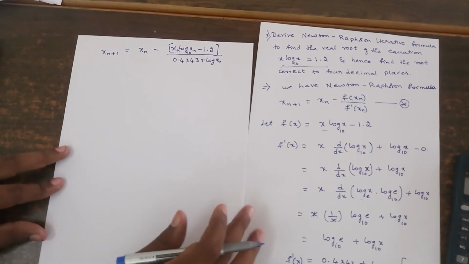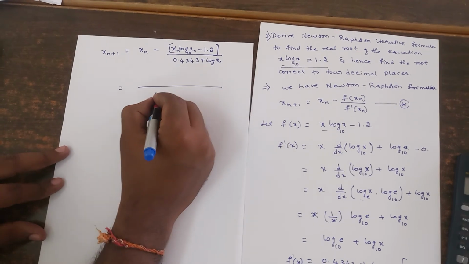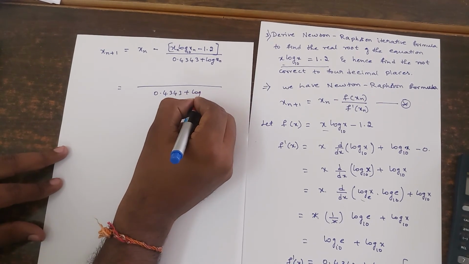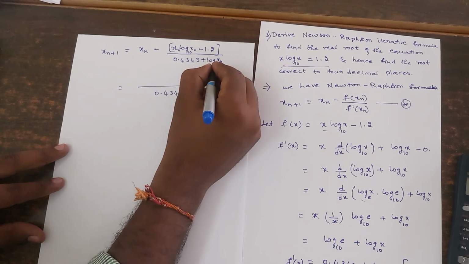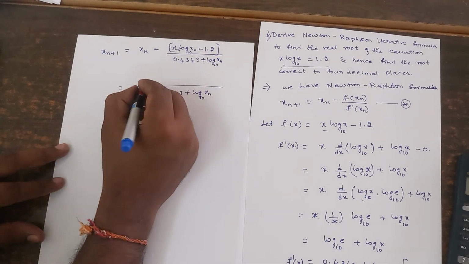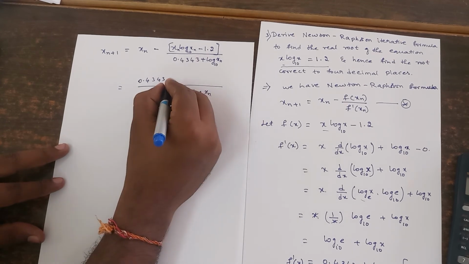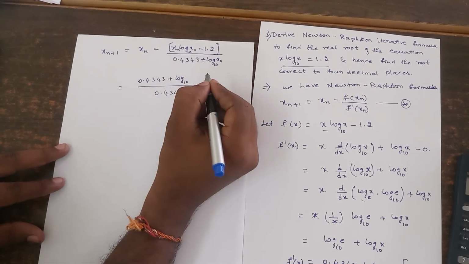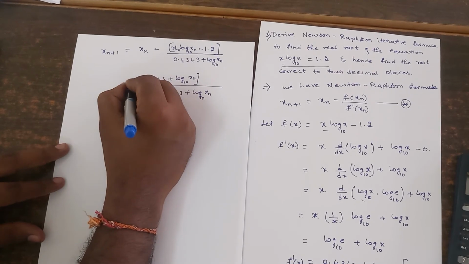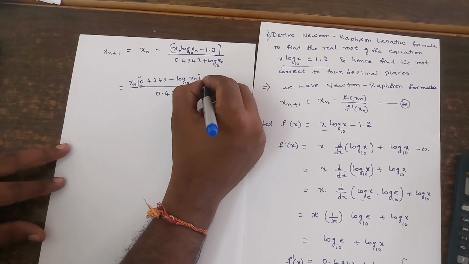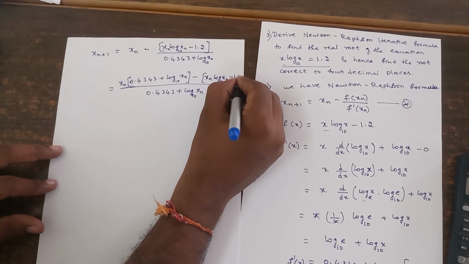Now take the LCM. 0.4343 plus log xn, here the base 10 remains, it does not change. So 0.4343 plus log xn base 10 into xn, minus xn into log xn base 10 minus 1.2.